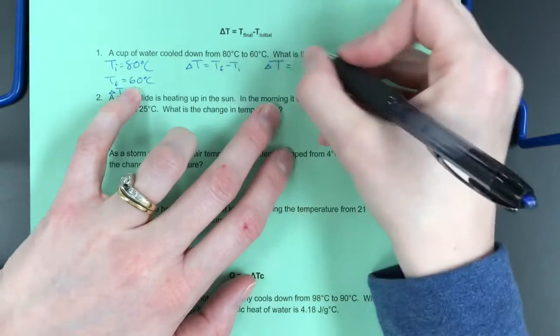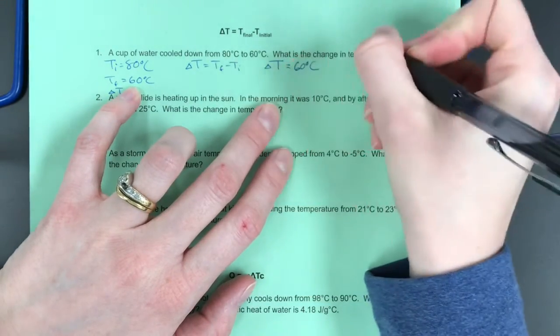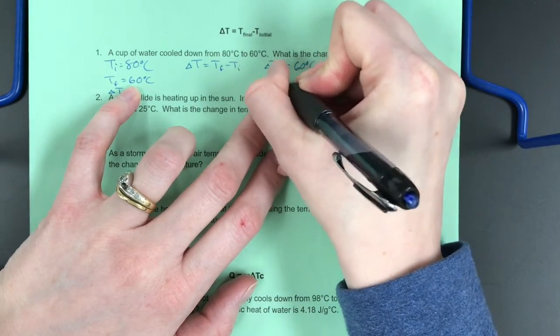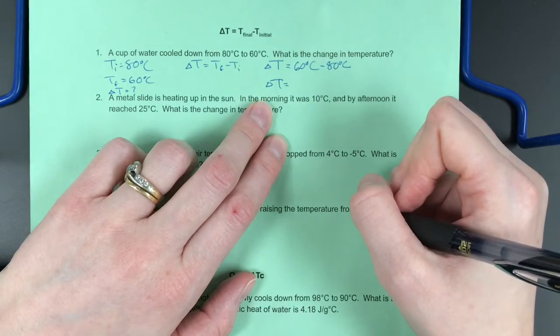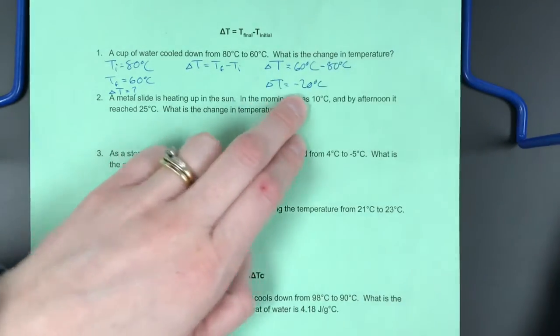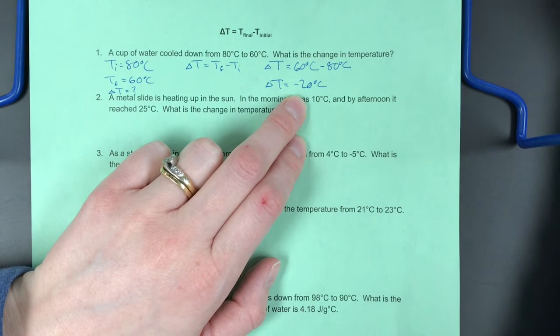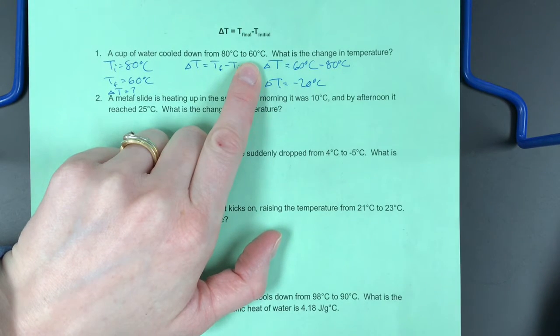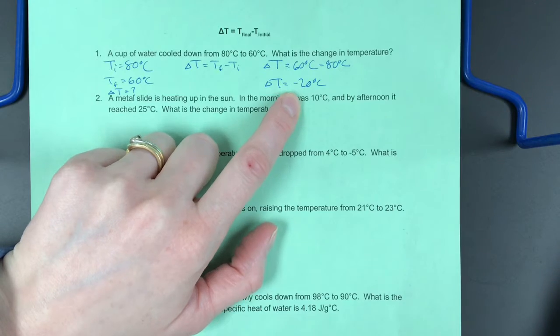So final is 60 degrees Celsius minus initial is 80 degrees Celsius. Do the math. Negative 20 degrees Celsius. Good. So the sign on that is negative. Does that make sense? What does it mean that the sign is negative? What are we saying about a change in temperature? That it is decreasing. The temp went down. Does that make sense with what the problem says? Yes. Cup of water cooled down, temp went down, our sign should be negative. Good, that makes sense.